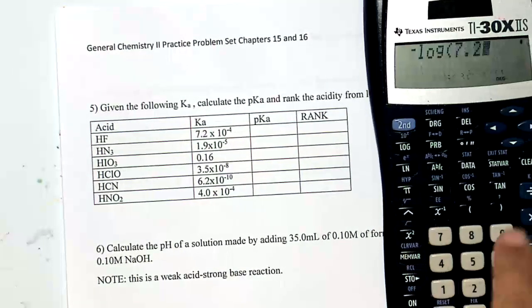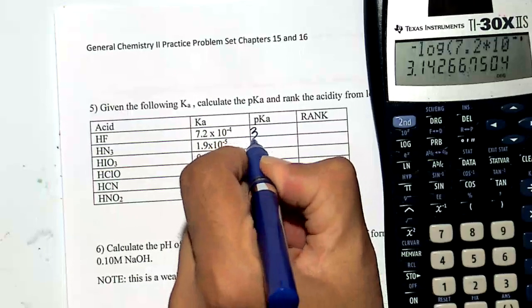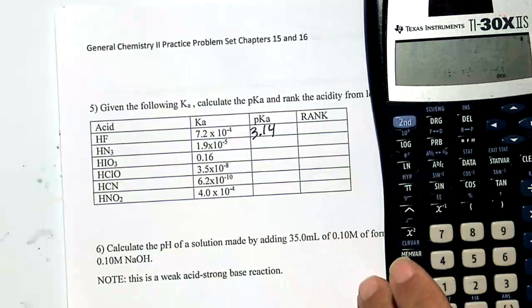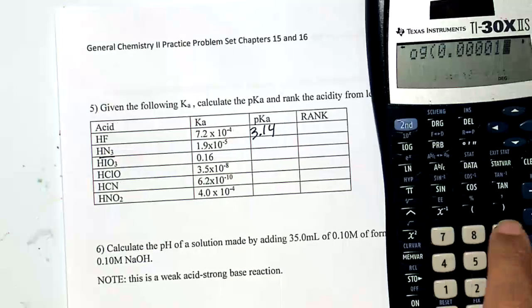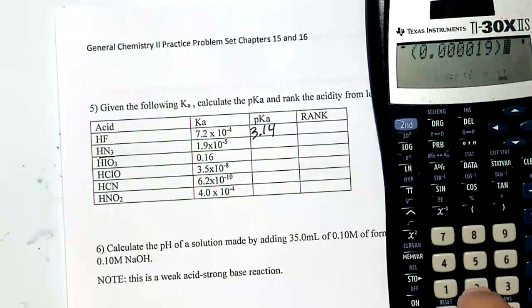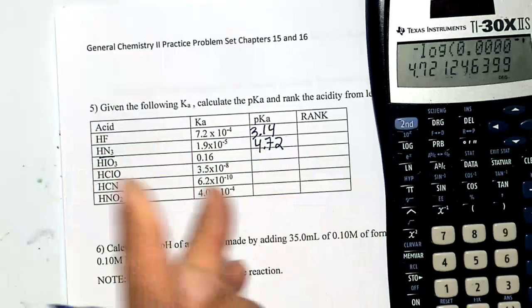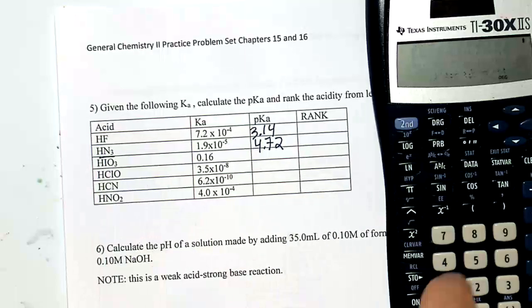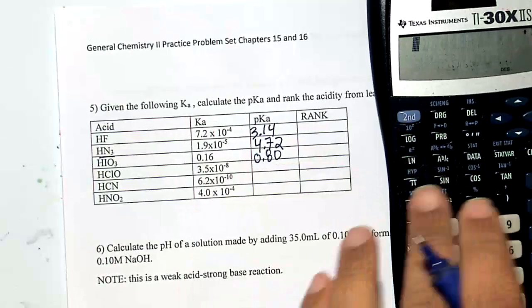Minus the log of 7.2 times 10 to the minus 4: 3.14. Minus the log of 1.9 times 10 to the minus 5 for HN3: 4.72. Iodic acid, I believe that's called, minus the log of 0.16 or 0.80.